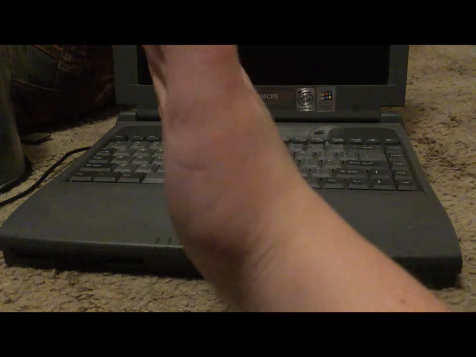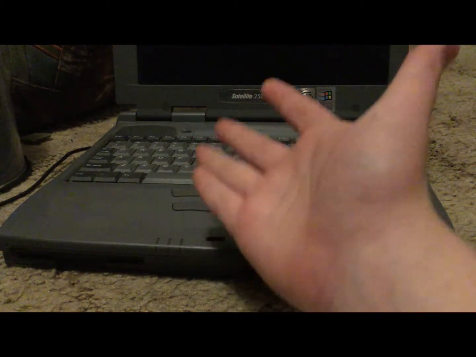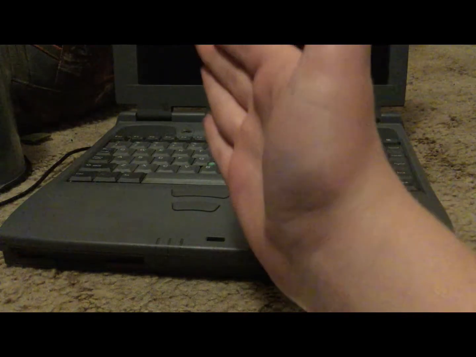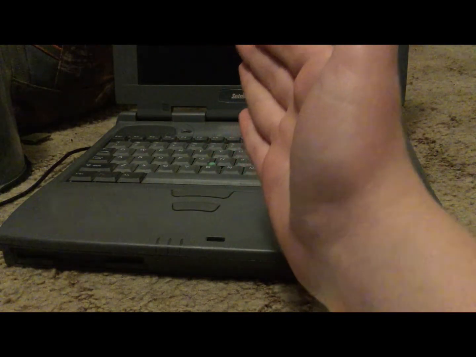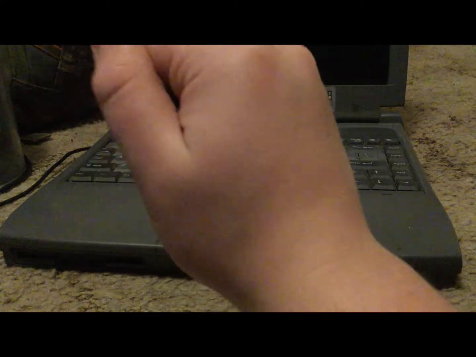It is comparable to the Windows 98 machine, which has a 300 MHz Pentium 2. However, I'm not all that sure what the difference is, but that can wait for another video. This notebook is quite feature-packed for this time.